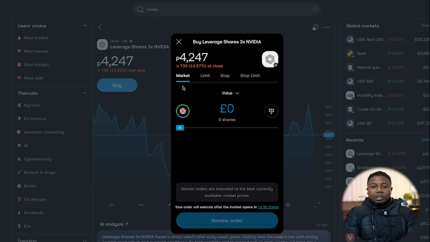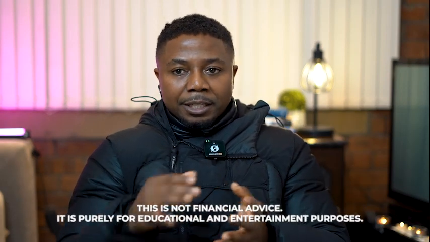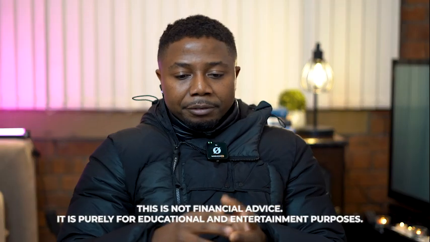So all you can do then is simply click on buy, and once you click on buy, you'll have 4 options. So you'll have either market, limit, stop, or stop limit. Now for the sake of this video, we're only going to talk about market and limit. So the current price of the 3 times Nvidia ETF, don't forget that this is not the price of the Nvidia stock itself. It is the ETF that's tracking the performance of Nvidia and then applying the 3 times leverage.